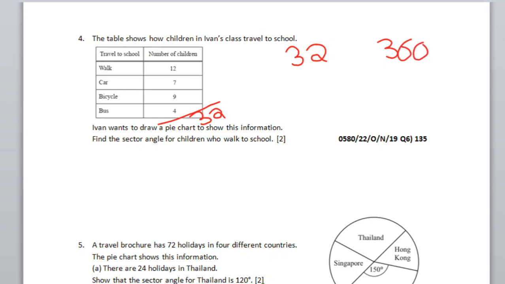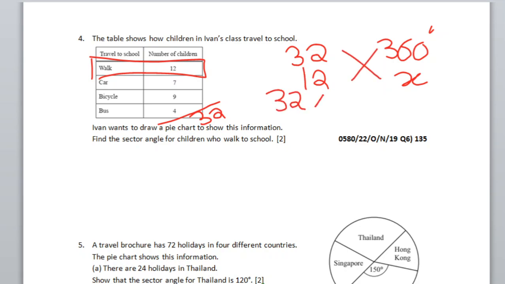correspond to 360-degree angle. And we have to find the angle of sector, so we write x underneath 360 degrees for the children who walk to school. So how many children walk to the school? It's 12. So we have our ratio, cross multiply: 32 times x is equal to 360 times 12, then divide 32 with the rest and we will get 135 degrees.